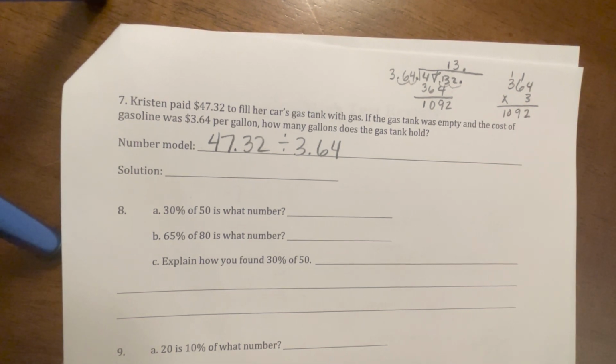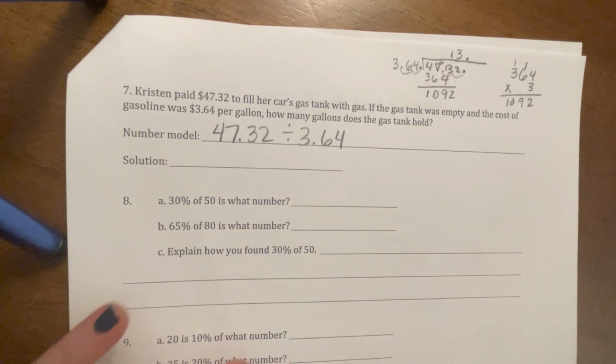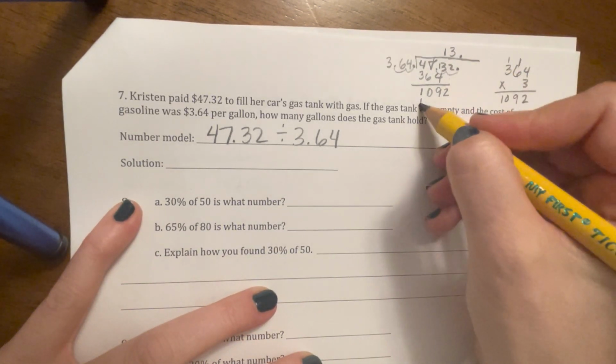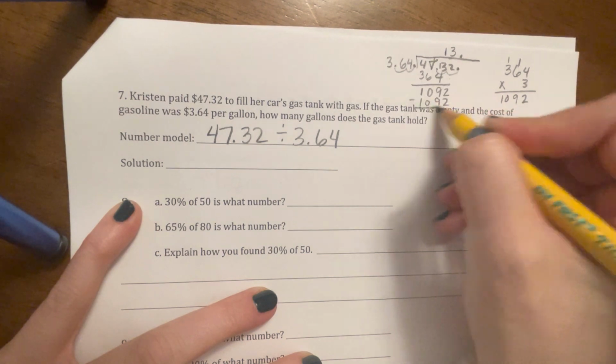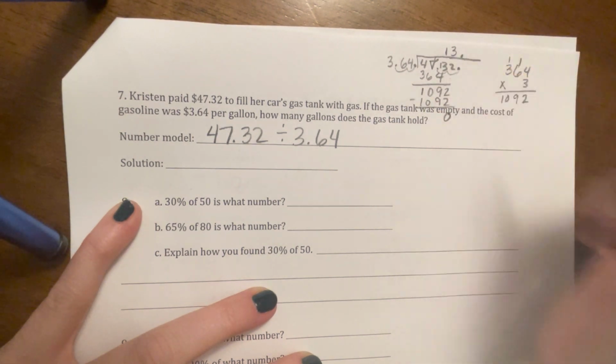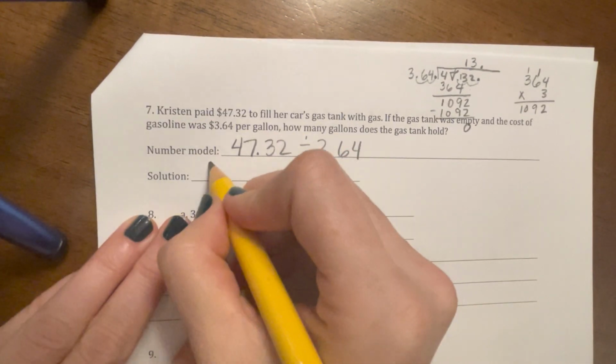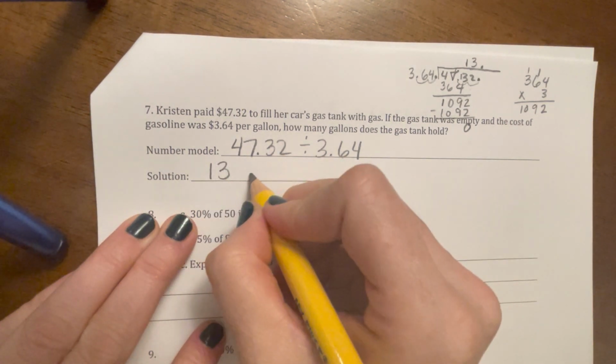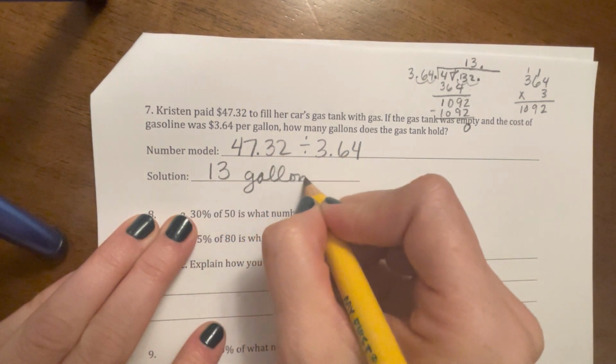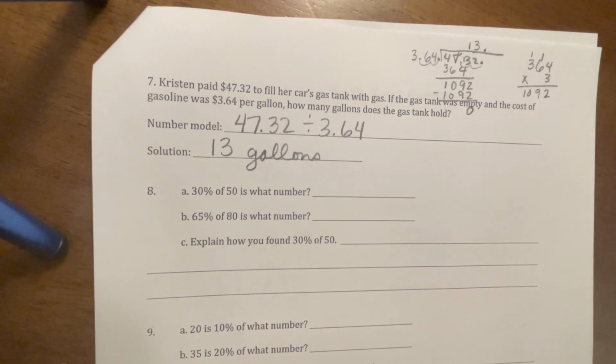So our division tells us then what our solution is. We get exactly 1092. So that means we are finished. So that means that her gas tank holds 13 gallons.